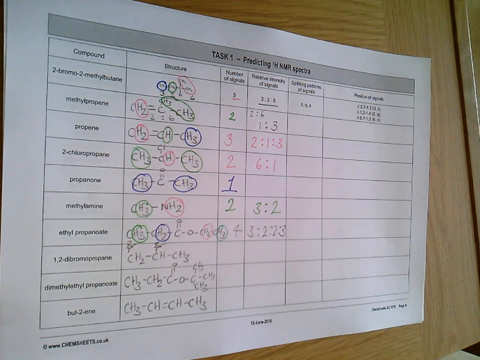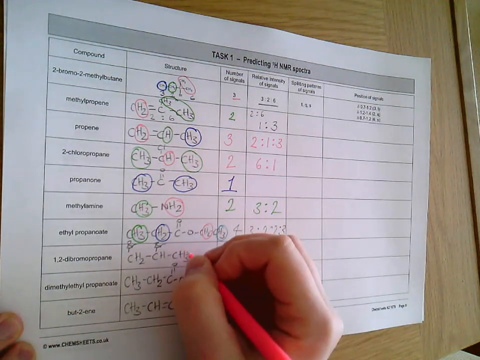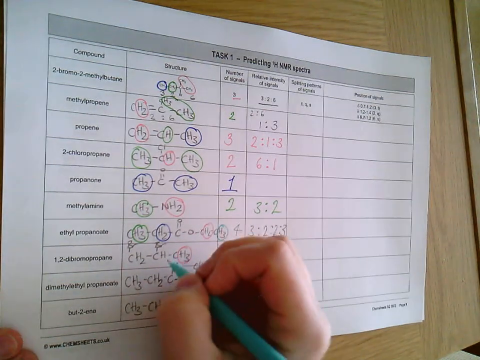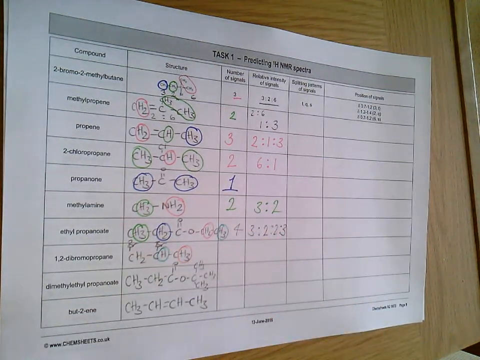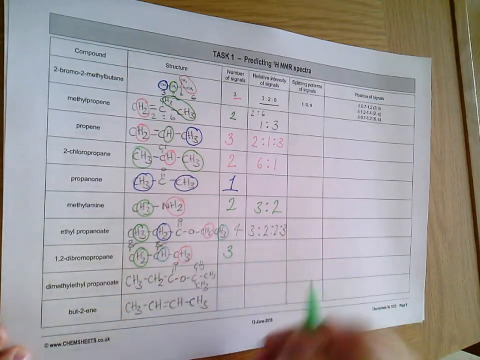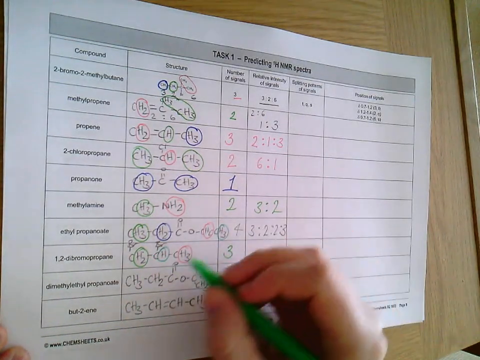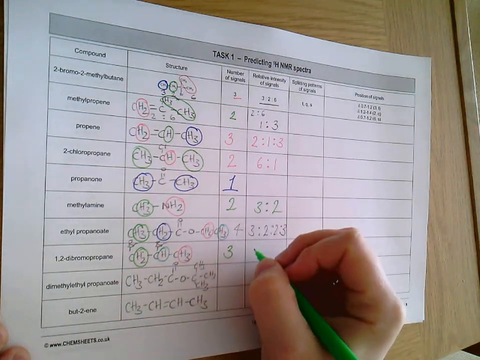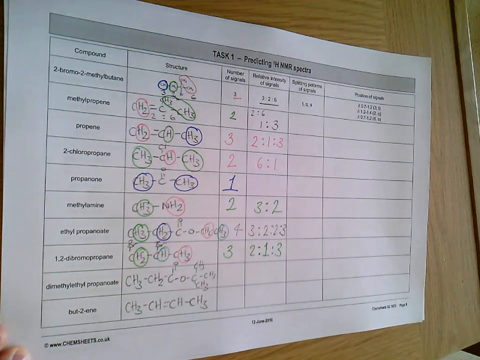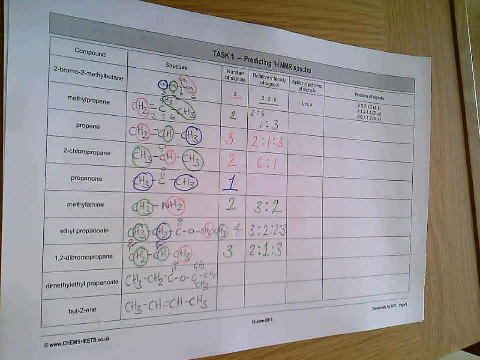Okay, next one. Again, remembering the rules from earlier on, I've got 3 different numbers of hydrogens. So that means they're all going to sit in 3 completely separate environments. So I'm going to have 3 peaks, and just copying the numbers of hydrogens present in the ratio 2 to 1 to 3. Nearly there, you're doing well with this. Have a break after you've gone through them.